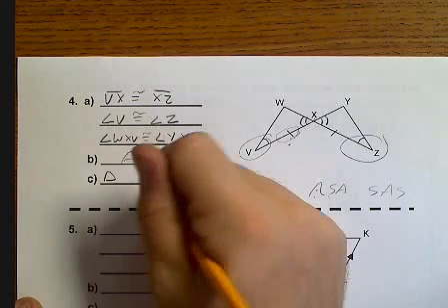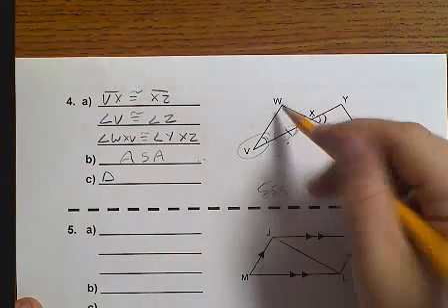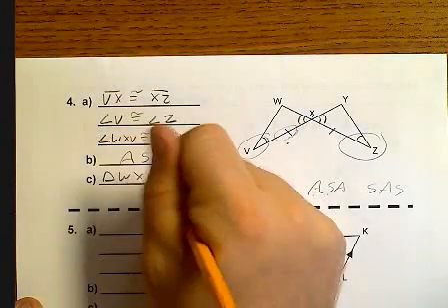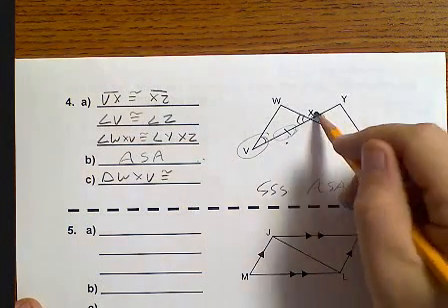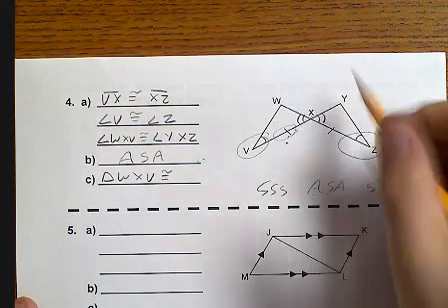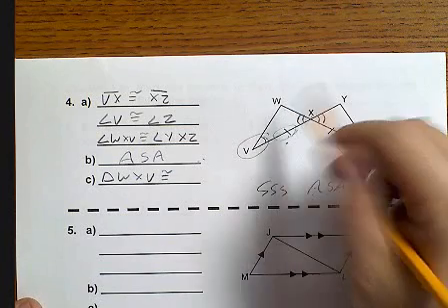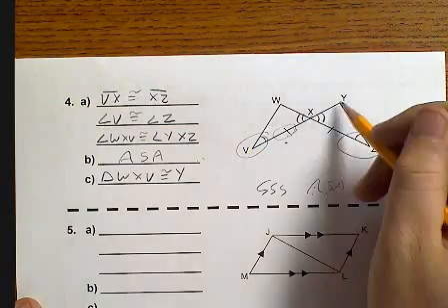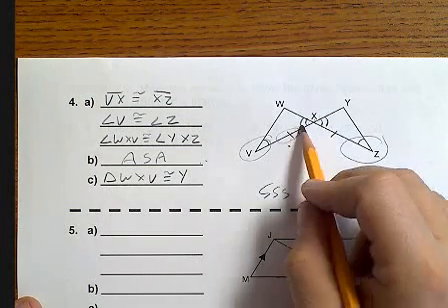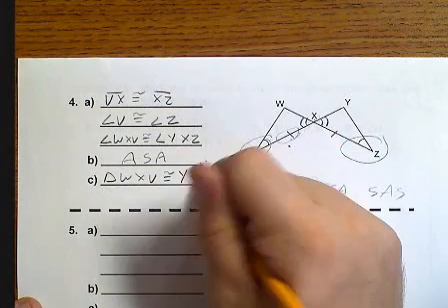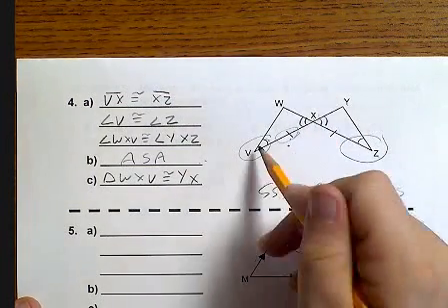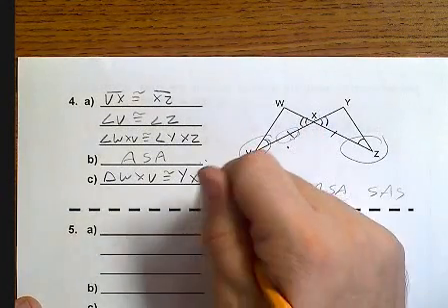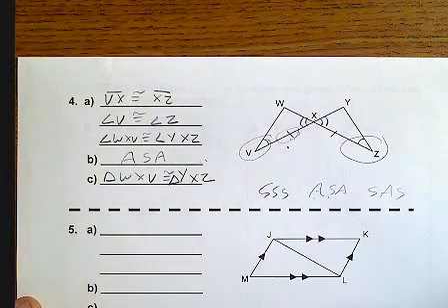My triangle congruency statement, let's go with WXV. It's congruent to, what do we need? Well, W was the one that was not marked, so I need to start with the one that's not marked. That would be the Y. Then X, that was the one with 2 marks, so I need to go with the one with 2 marks. That's X again. And then 1 mark of V means I need to go with the 1 mark of Z. And don't forget your triangle symbol.